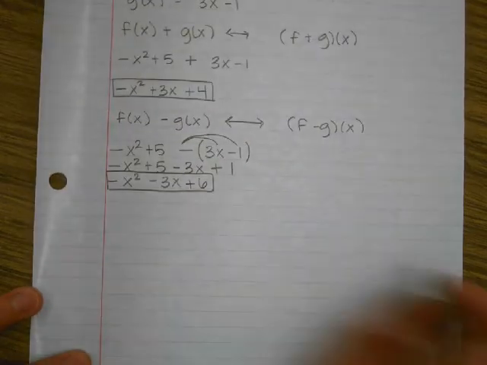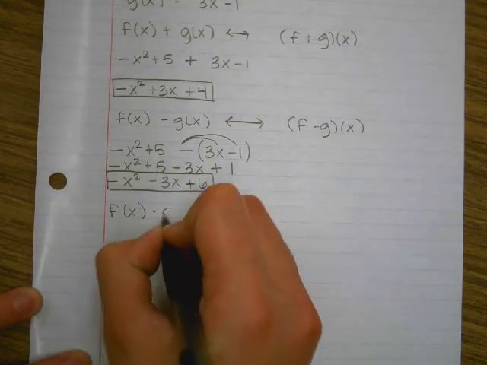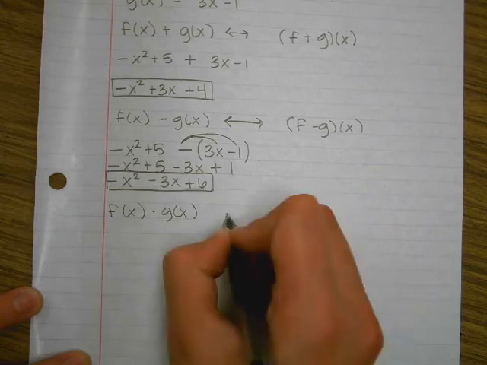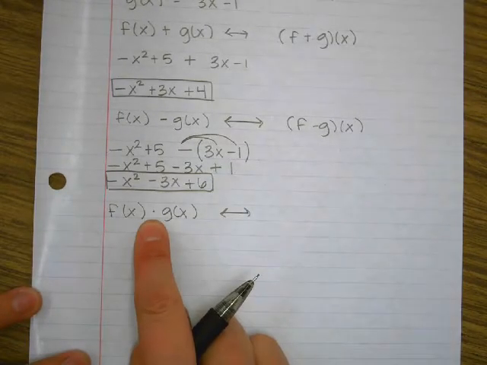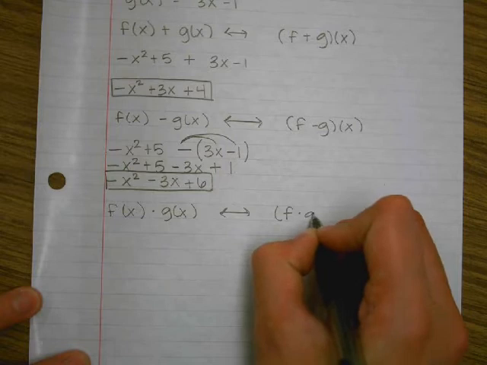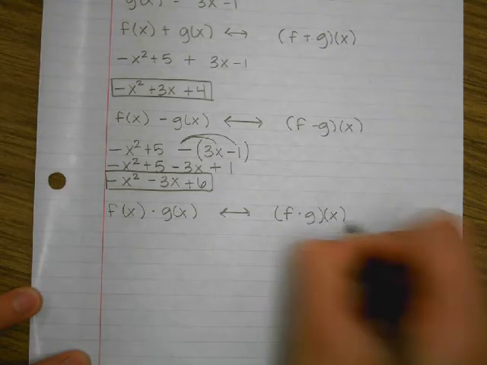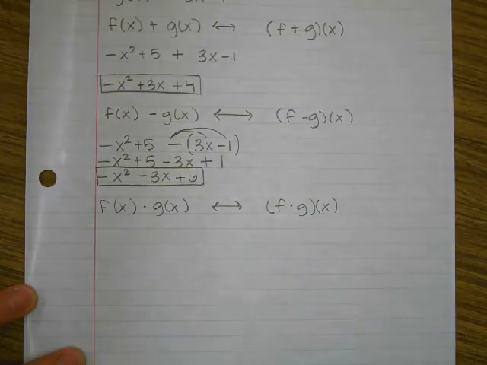All right, next we'll go ahead and multiply these. So f of x multiplied by g of x. And when you do multiply, you might see a little dot for multiply, or they might just be written right next to each other. It can go either way. And again, we have this other notation that can be somewhat confusing written over there.